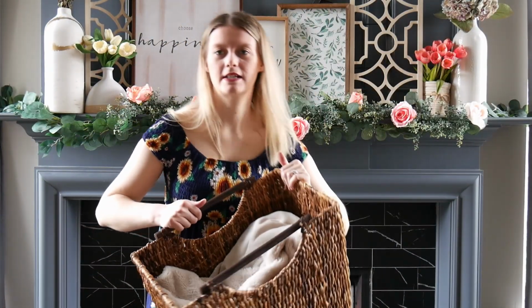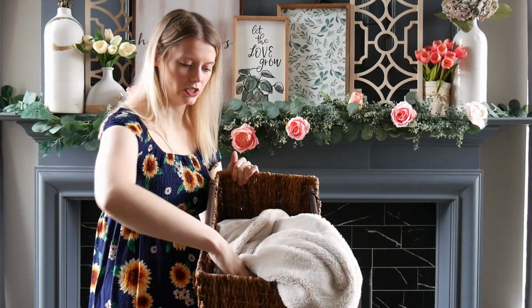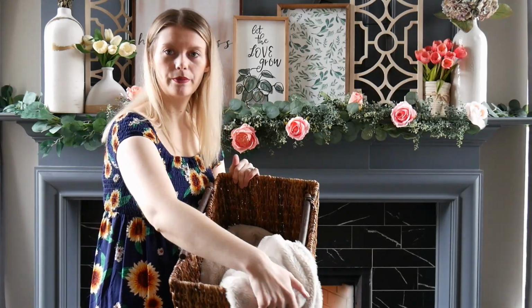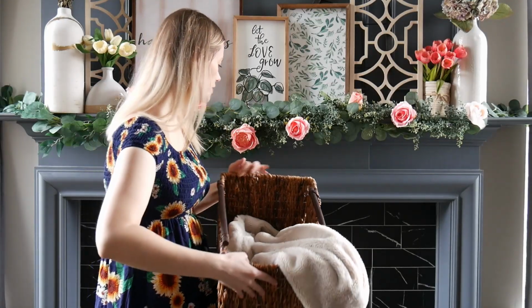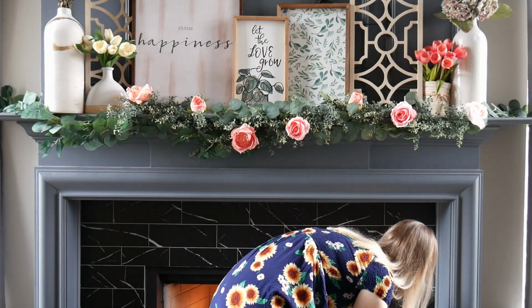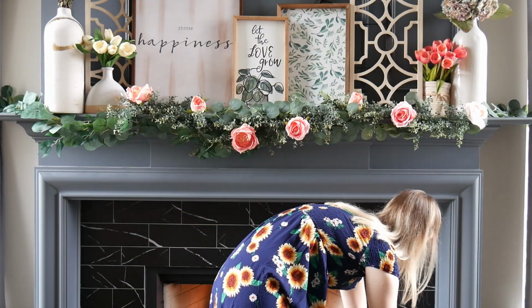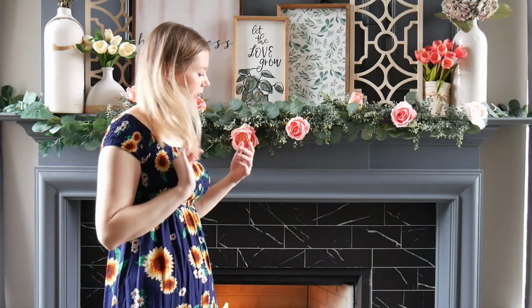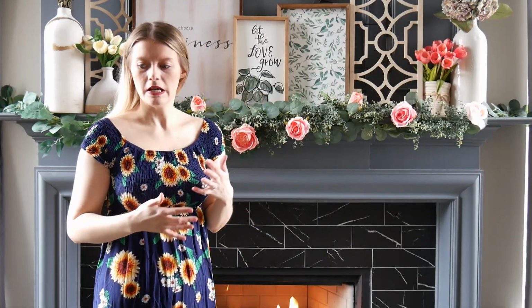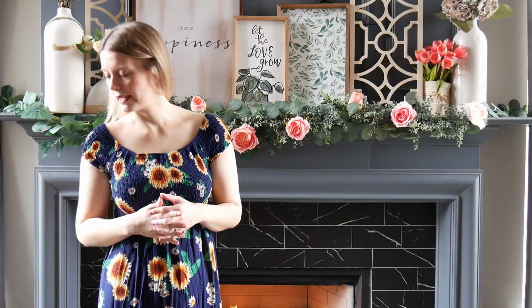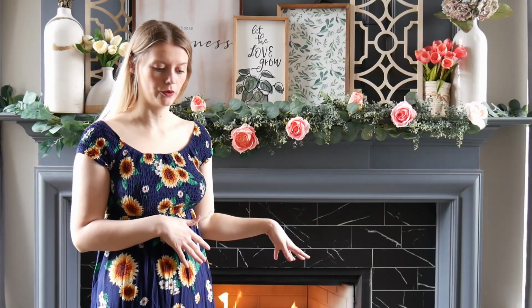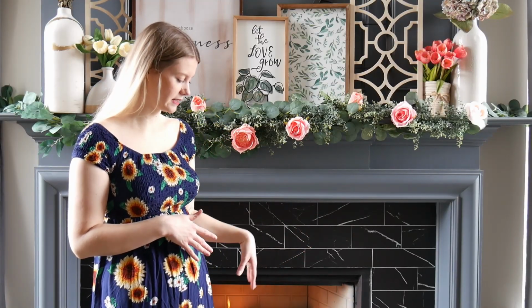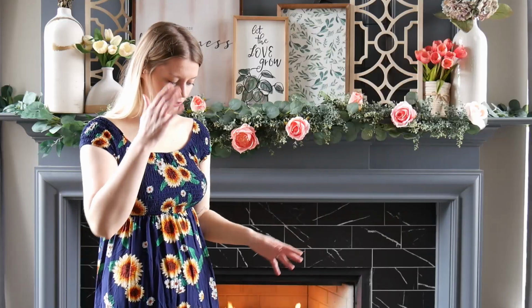The basket already has a blanket in it, and I tend to like to have the blanket out a little bit, so I'm going to position this in a diagonal way. Now I do have an actual blanket that is more spring, but I don't know if I can find it. If I can find it, then that will go in the basket instead. But if I can't find it, that is how it's going to stay.